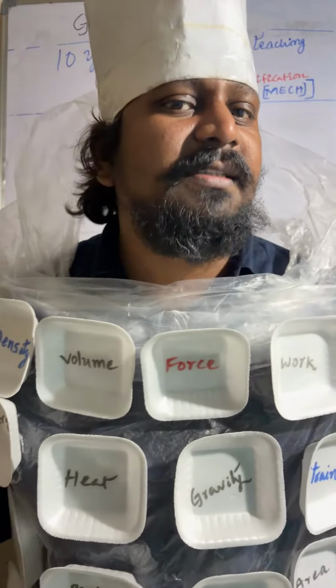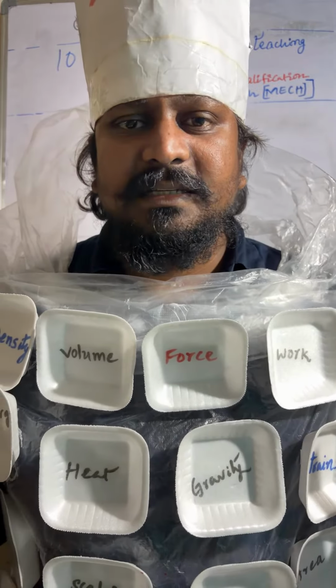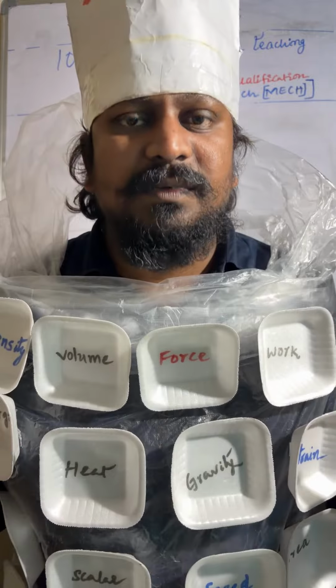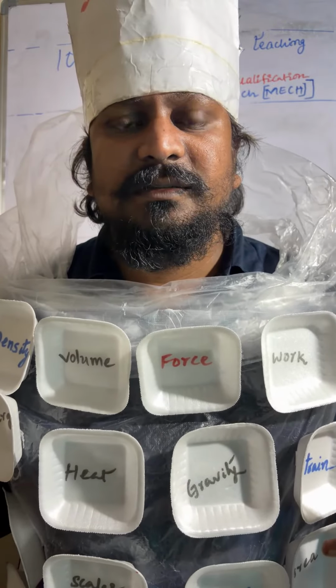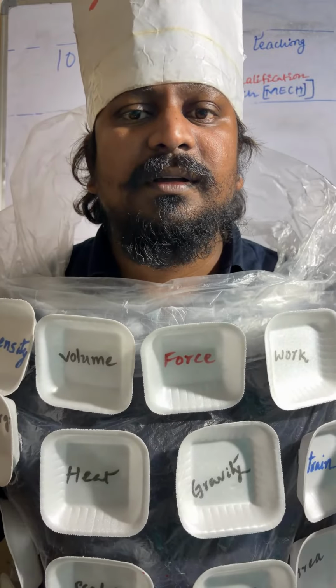Tomorrow is the exam, so everyone focus, be serious, and prepare well. Revise all the chapters and all the topics. Be confident, be strong.